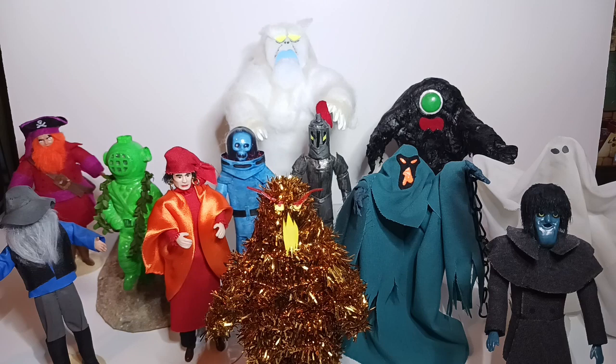And that's 12 of the ghosts, because I wanted to do 13 ghosts, and the 13th ghost is actually in the house.